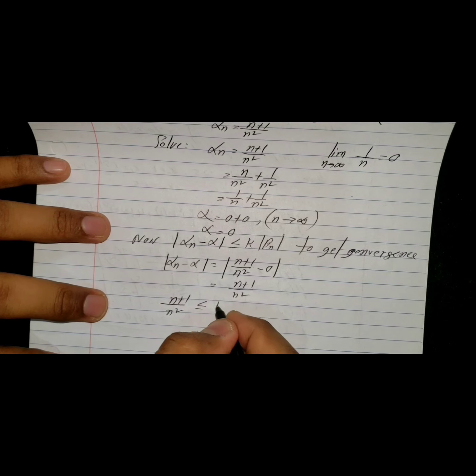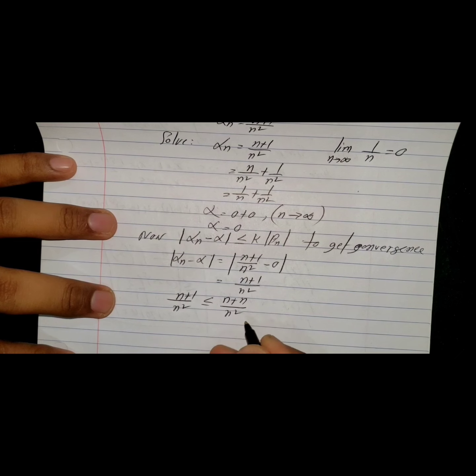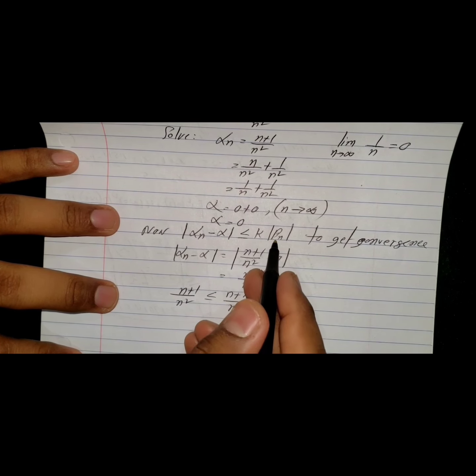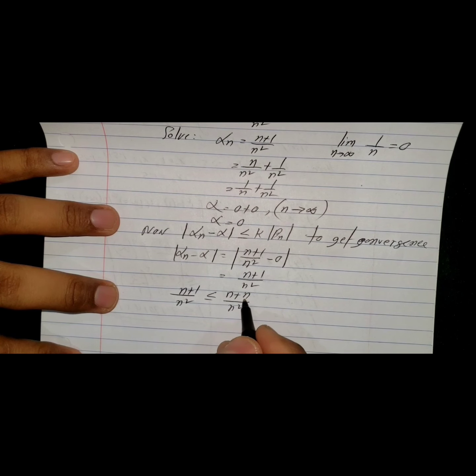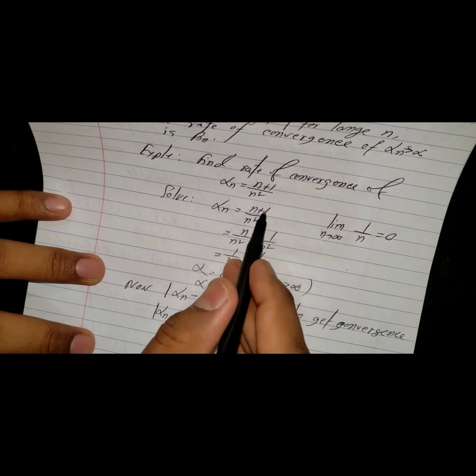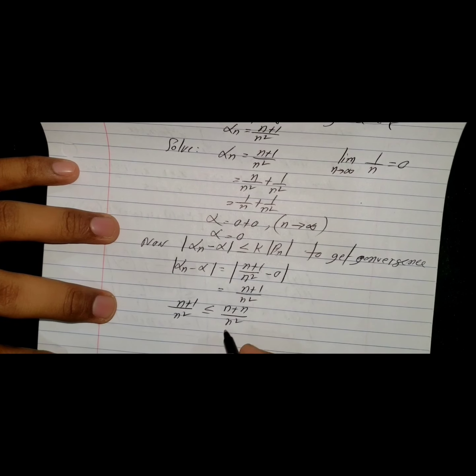So we have n plus n by n squared, because we took n as the value in place of the 1 to plug in to get n plus n.